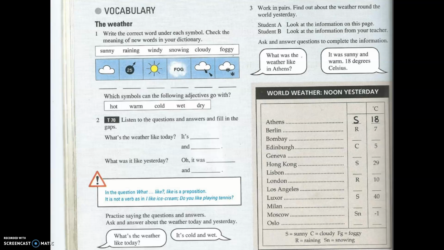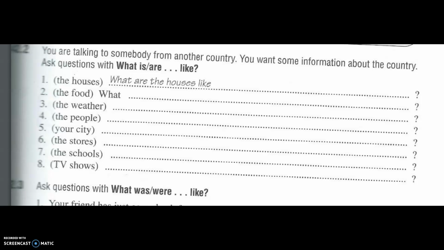Now the book goes on to do this activity here where there are two of these charts and they ask and answer. I think we can stretch the students to go a little bit further. So if you want to do some work on asking what's the weather like in their country, then you can do that, or you can simply move to the next activity, which I'll show you now.